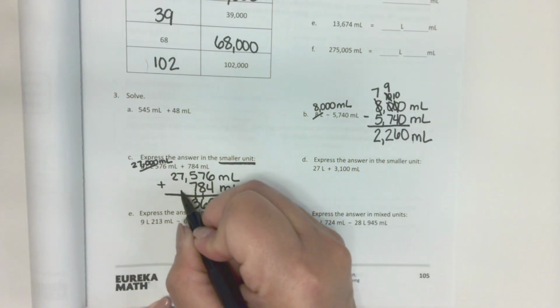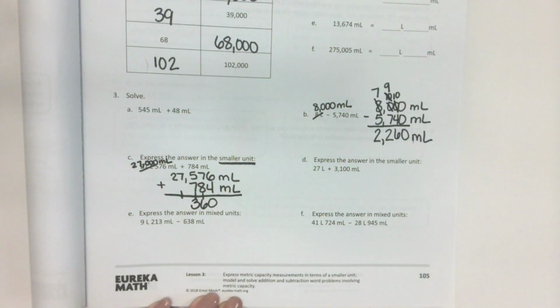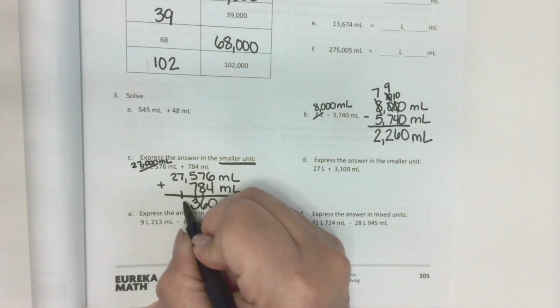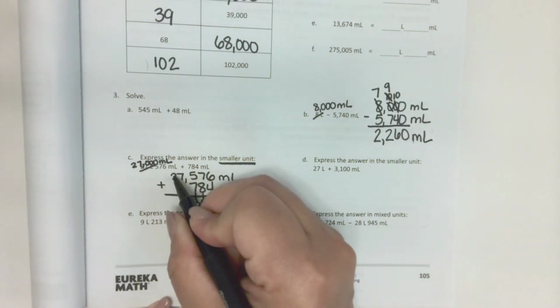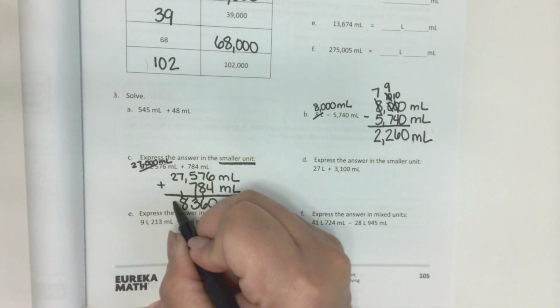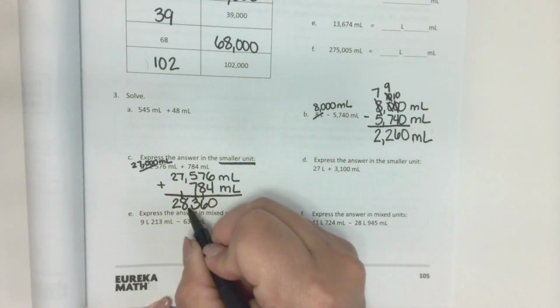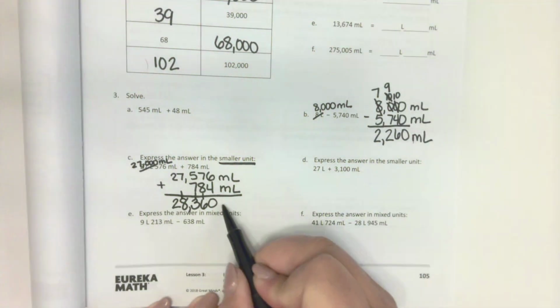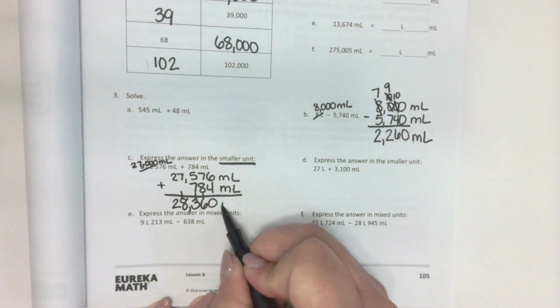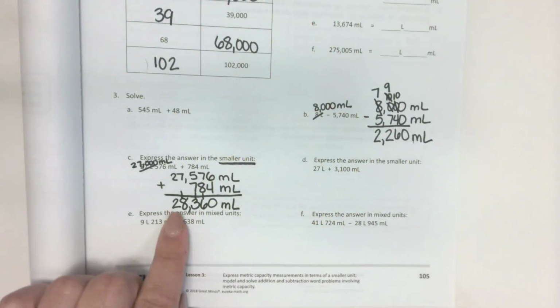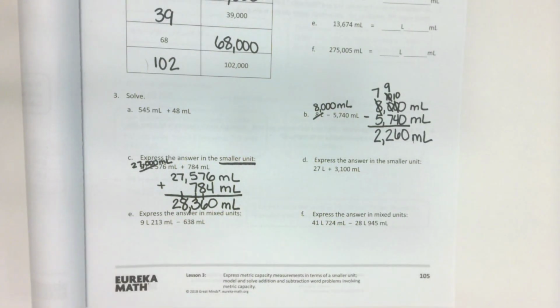Put down the 3, compose the 10 on the line. 7 plus 1 equals 8. 2 plus nothing equals 2. Put in your comma, and let's label our units. Milliliters. 28,360 milliliters.